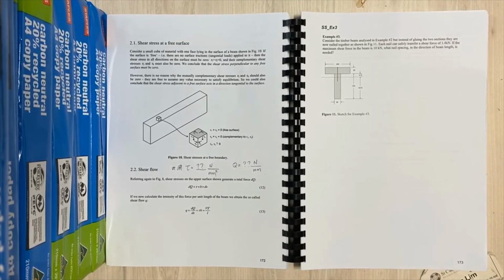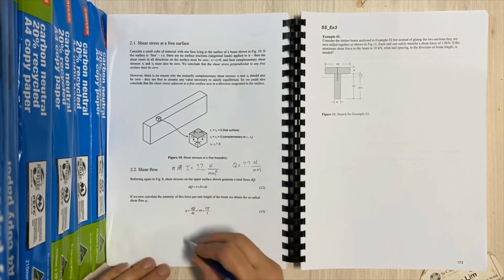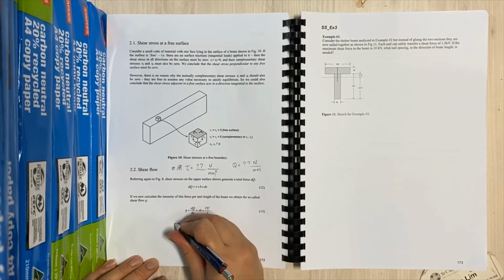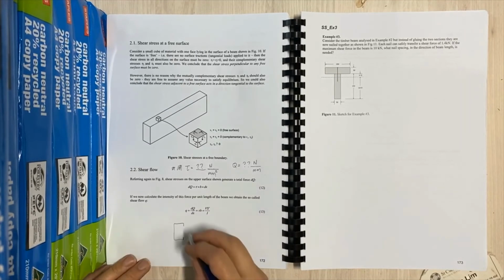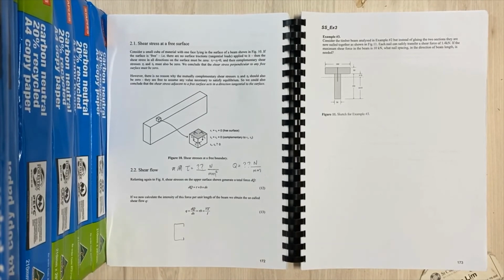It's normally more convenient to talk about shear flow because when we talk about thin walled sections, such as a lip section down there, we're assuming there's no transverse shear stress going in that direction or that direction or that direction, no transverse shear stress going in these directions here.